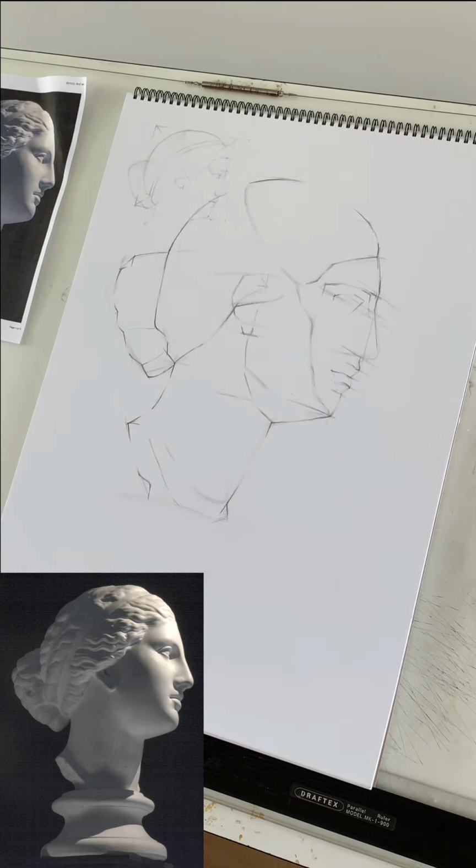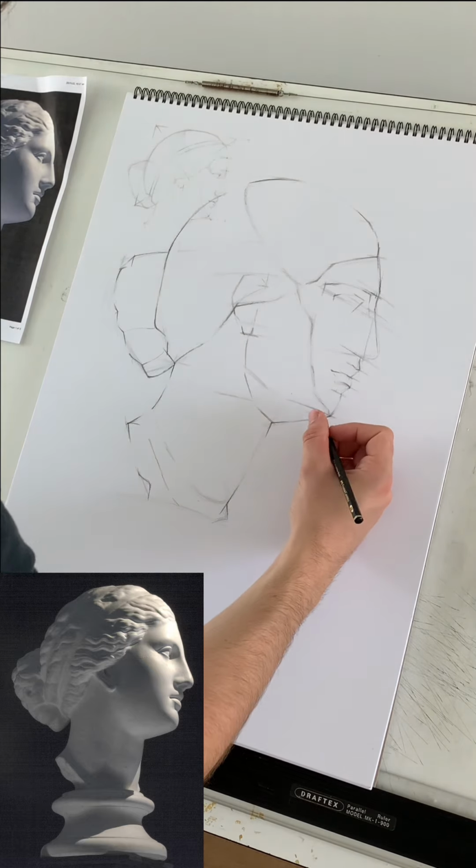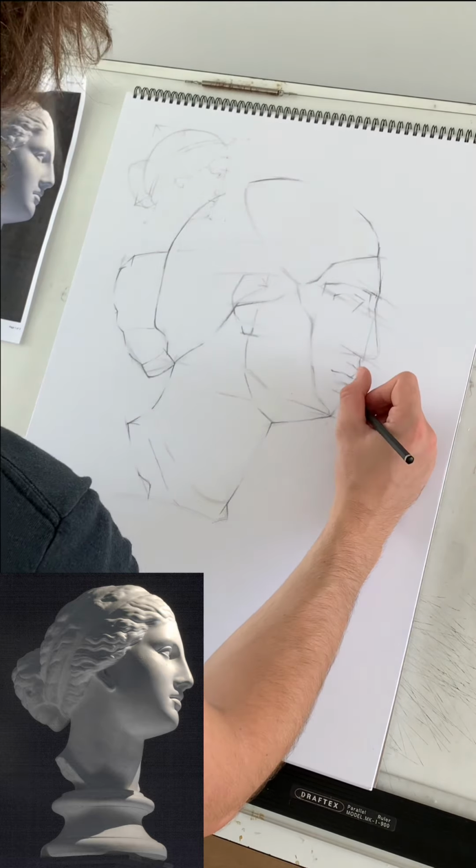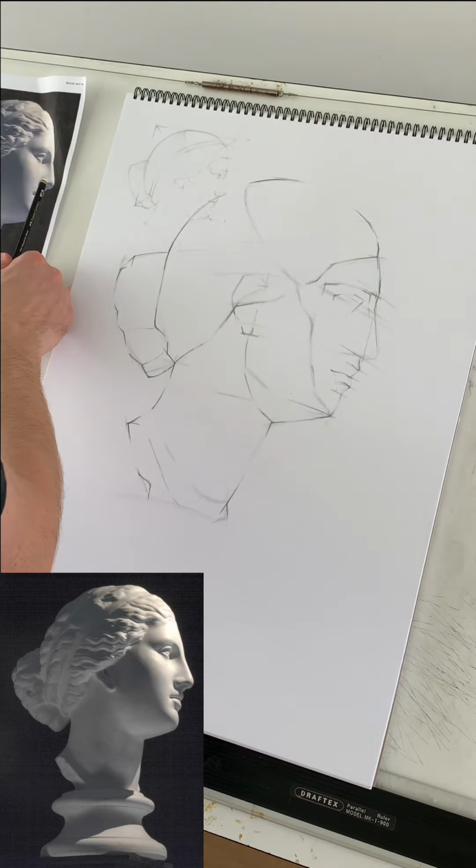Corner of the eye. And I'm still jumping around. One second I'm working on the mouth, and the next second I'm working on the lips. I'm really trying to avoid getting tunnel visioned into one particular spot.